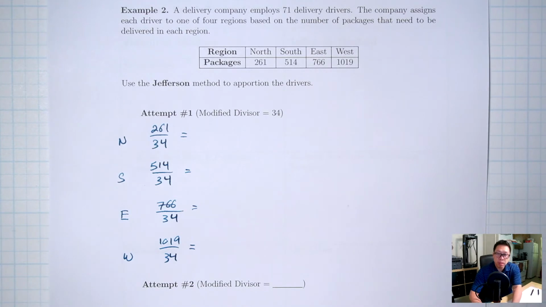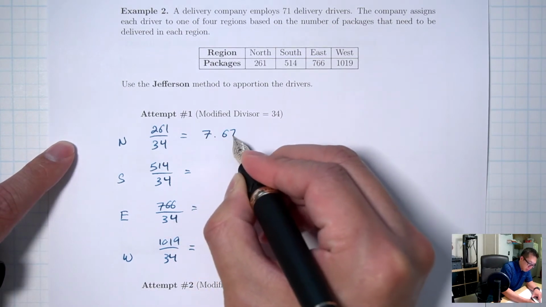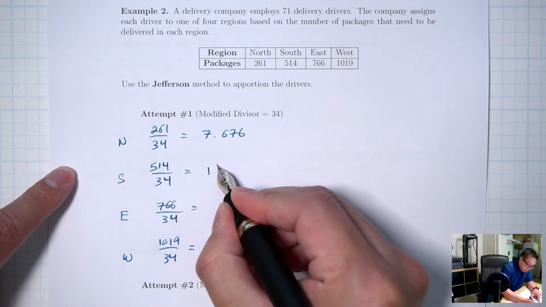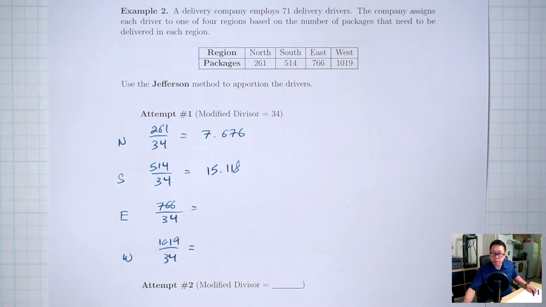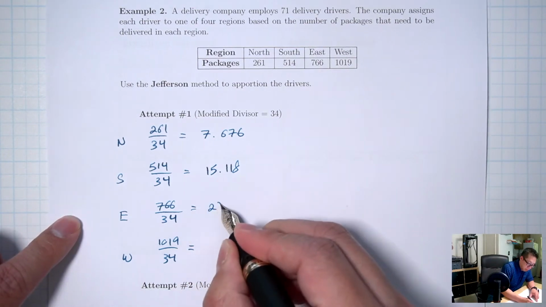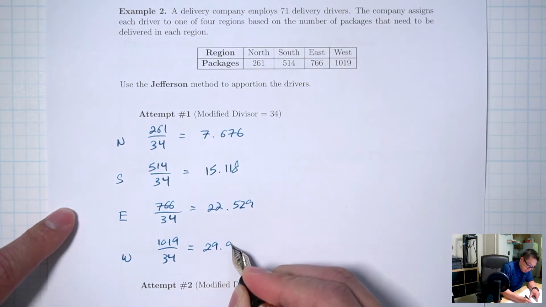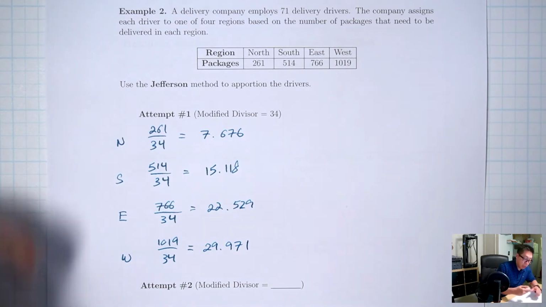So 261 divided by 34, rounded to 3 decimal places, is 7.676. 514 divided by 34 is 15.118. 766 divided by 34 is 22.529. 1019 divided by 34 is 29.971. Okay, we're going to round down and then check the total.